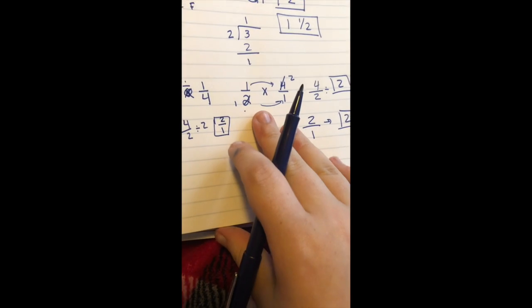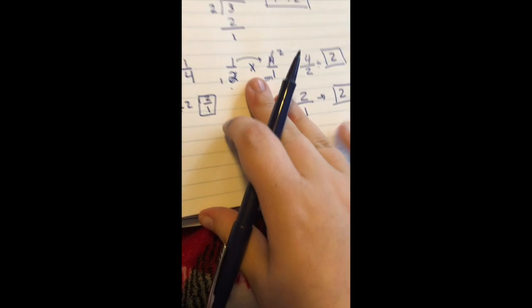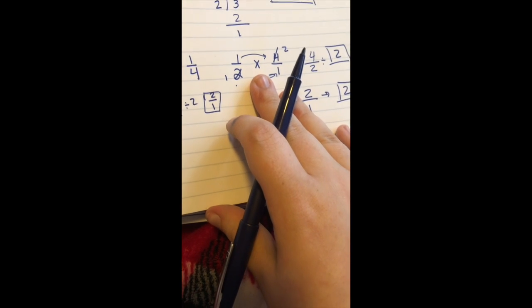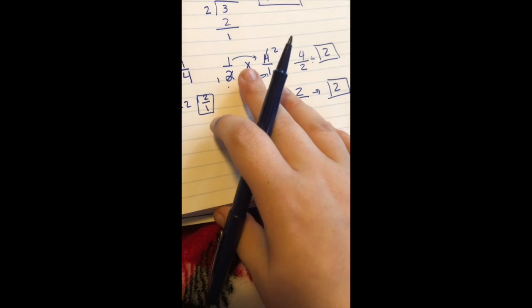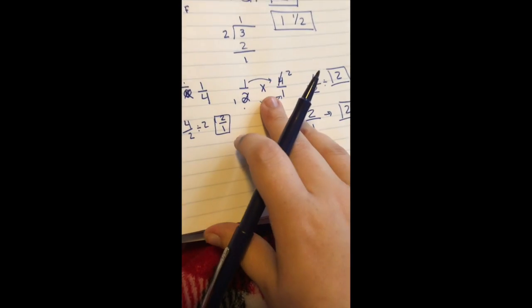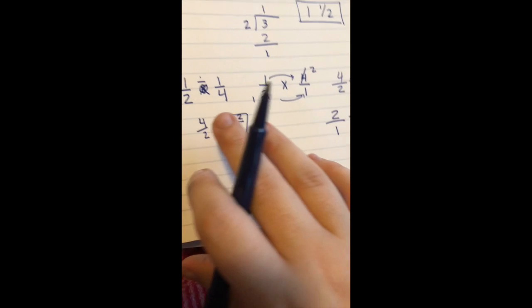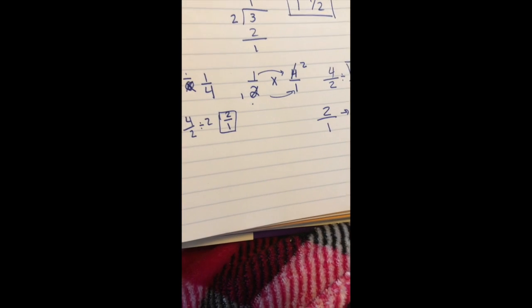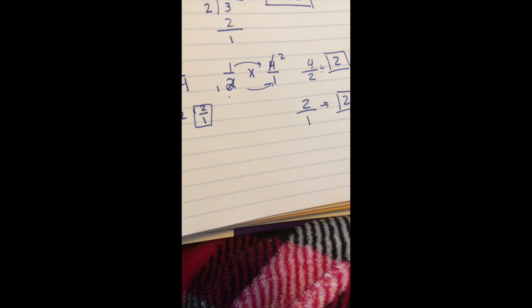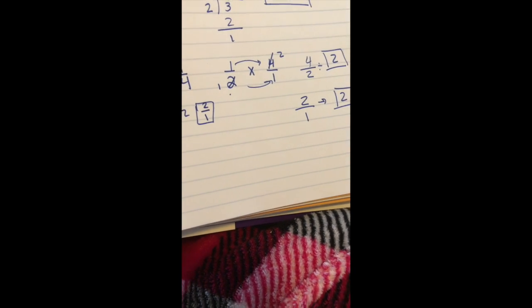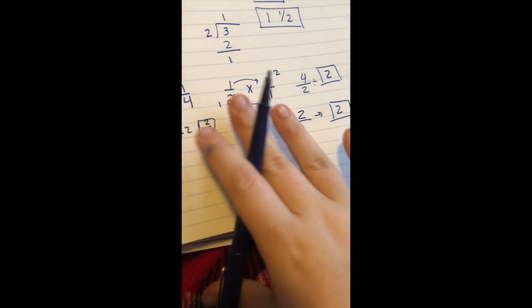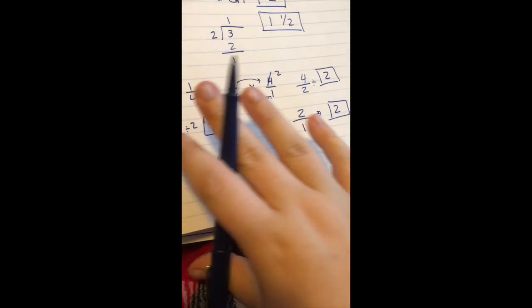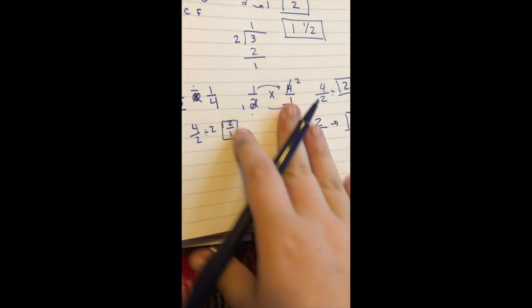And this is a bit of a complicated situation. This is called cross-simplifying, and if you are not comfortable with it right away, definitely don't worry about it. It is just something that is nice to see and nice to use when you come across things that are way higher numbers, like maybe 50 and 100, and you can see that 50 goes into 100 twice. But when it comes to things like 2, 4, 3, and 6, it's not something that really needs to be done. It can just be a little bit of a time saver if you understand the concepts.